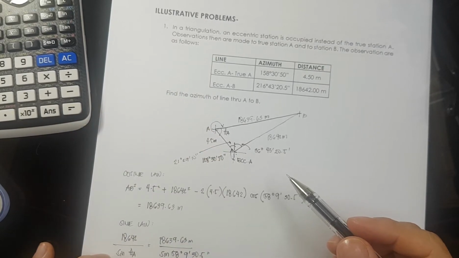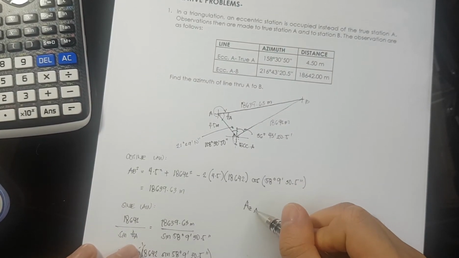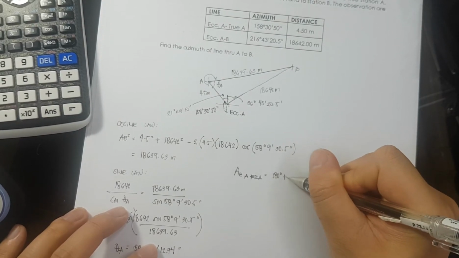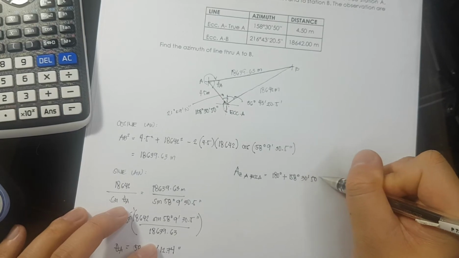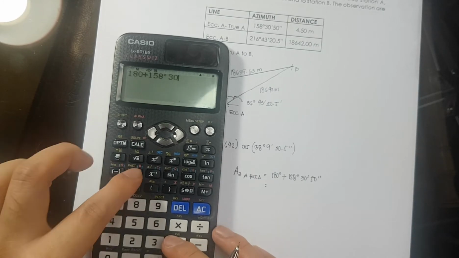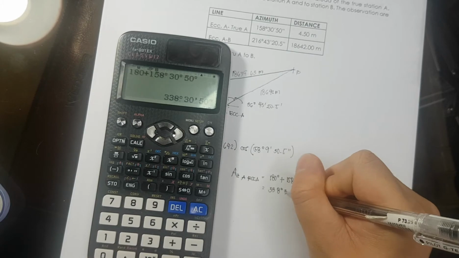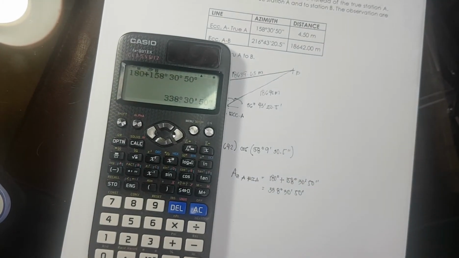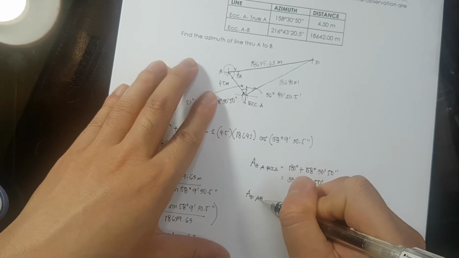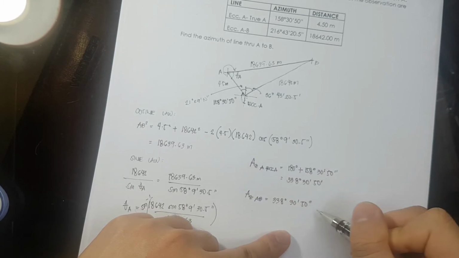So azimuth of A to eccentric A is equivalent to 180 degrees plus 158 degrees, 30 minutes, 50 seconds. So 180 plus 158, 30, 50. So that is equivalent to 338 degrees, 30 minutes and 50 seconds. Now we need to determine the azimuth of AB. So azimuth AB is equivalent to 338 degrees, 30 minutes and 50 seconds minus, okay?